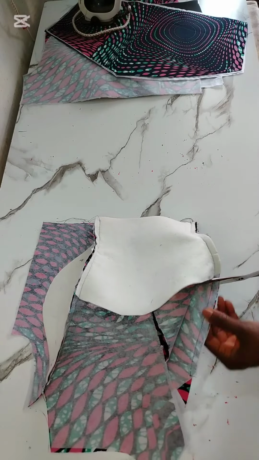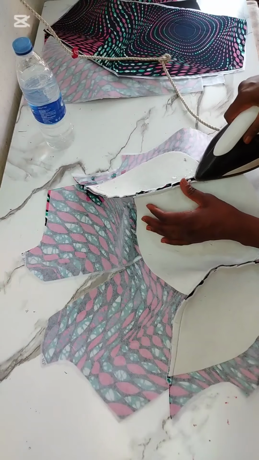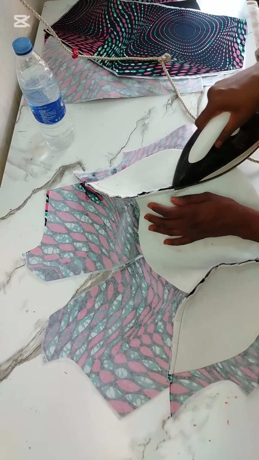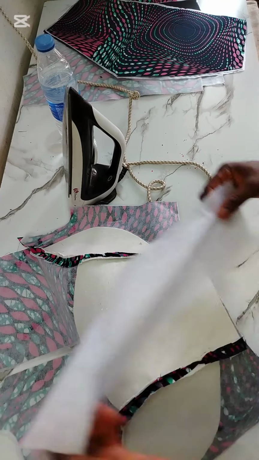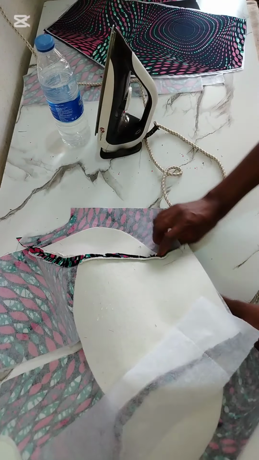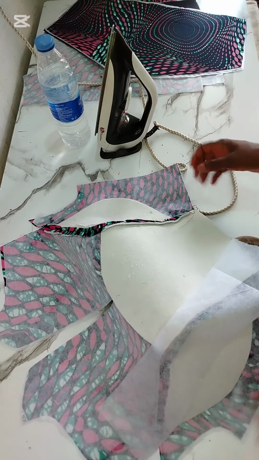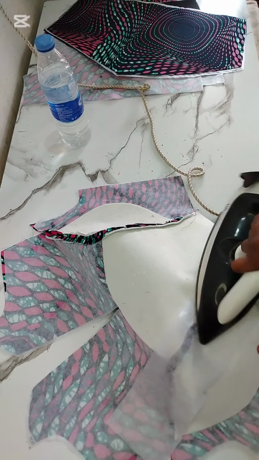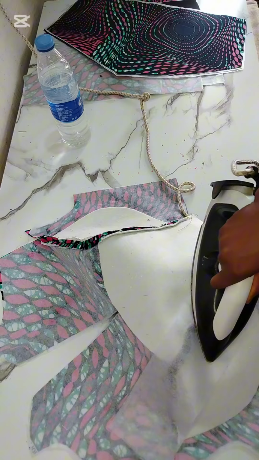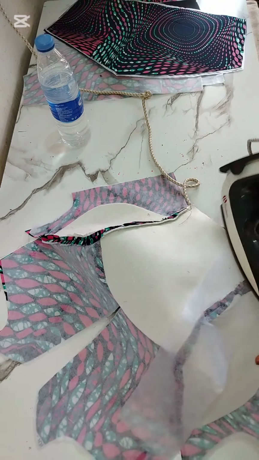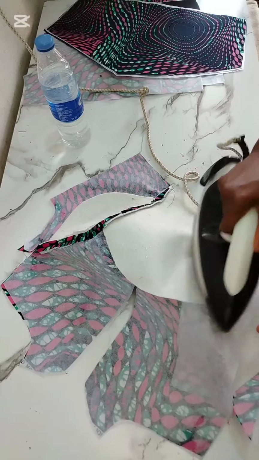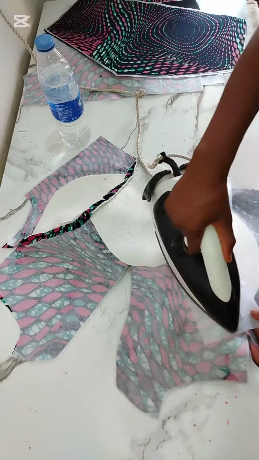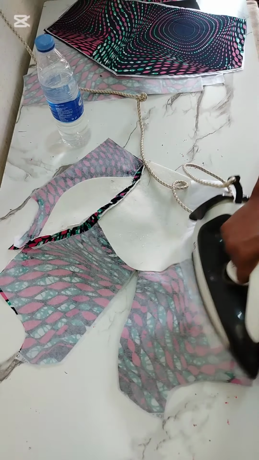So after sewing, I went ahead to notch. Very important. That way your seam will settle very well. I notched, then I opened up the seam like so, and I iron it down. After that, I cut a strip of interfacing. This also helps to keep the seam down. Yes, at times it might come up, so when you put your interfacing, it helps to keep them grounded.